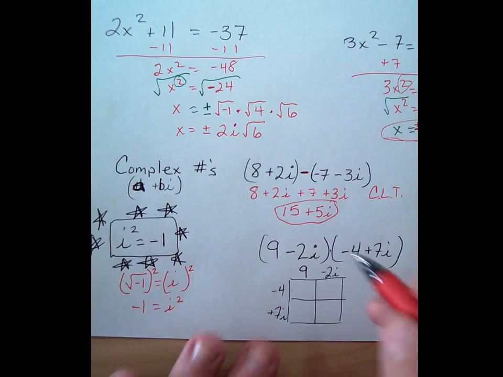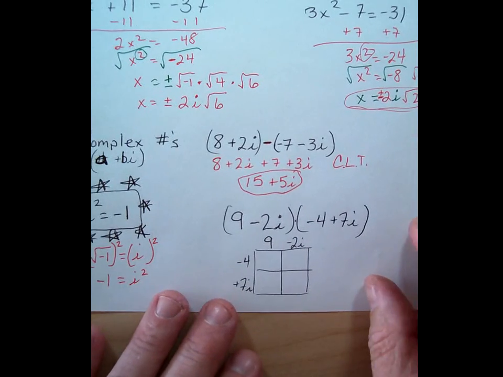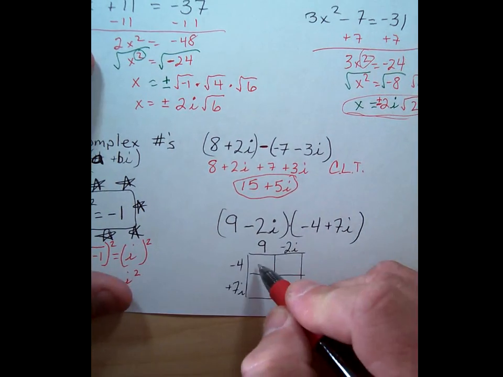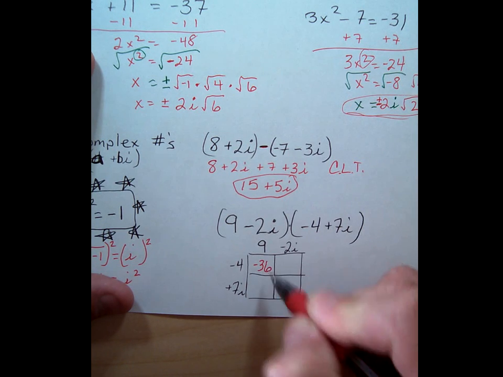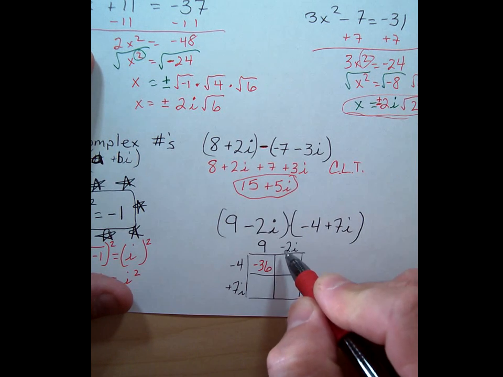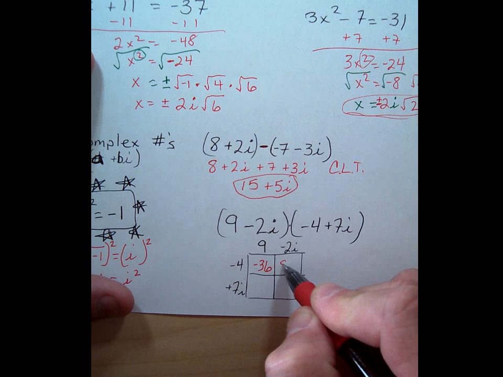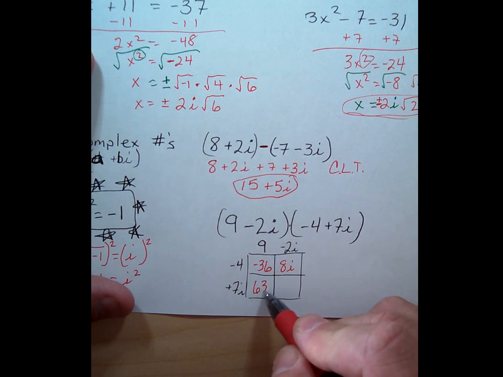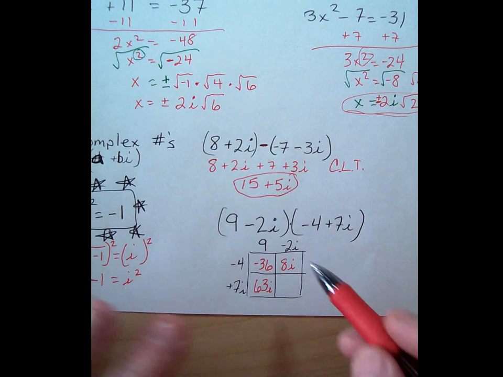So let's come over here and we're going to multiply. Now I'm going to show you my box method, but this is FOIL is what it is. So I get negative 36 here. Negative and negative give me 8i, 63i. Now here's the $1 million question.